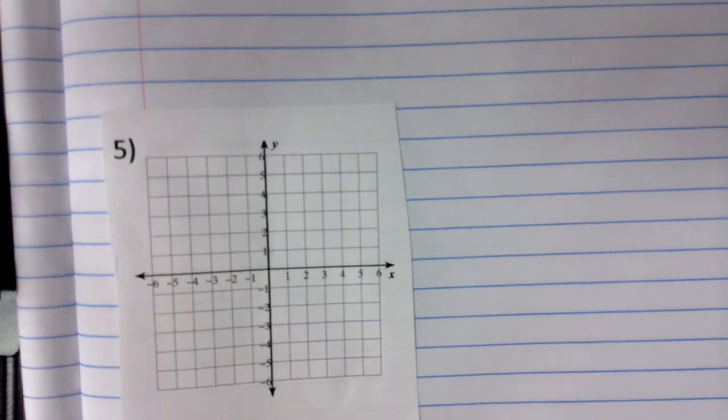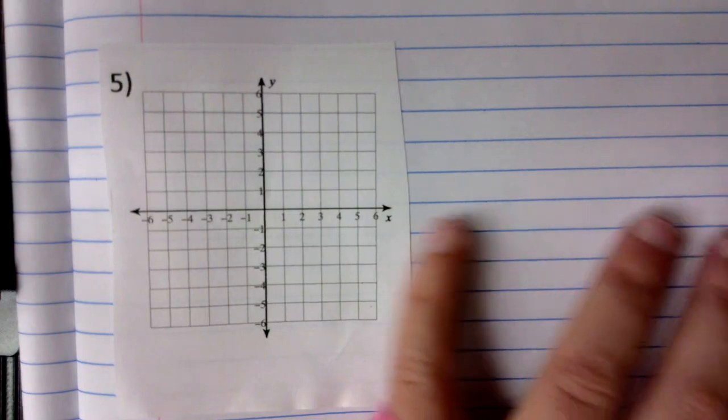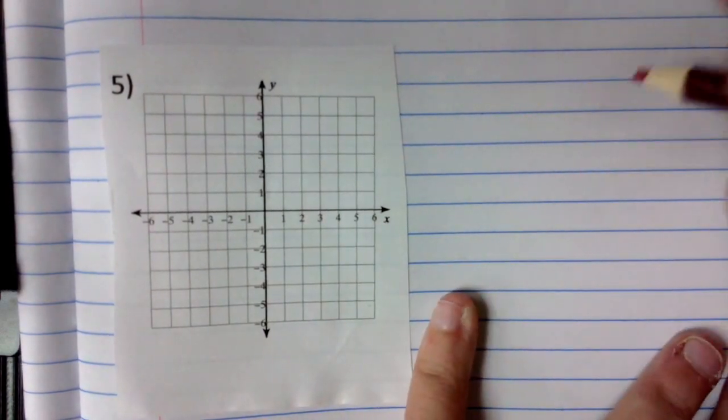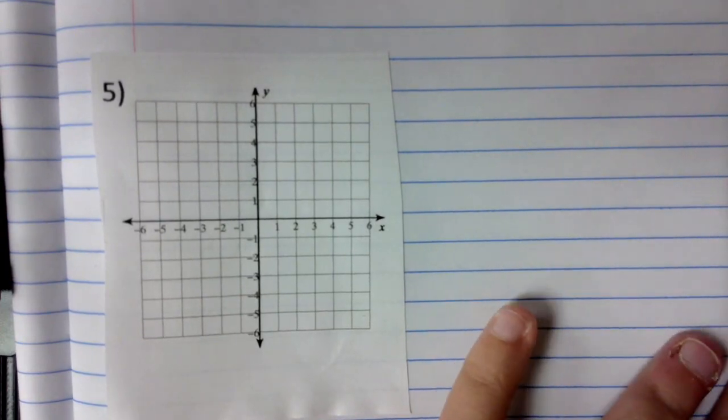Okay, one equation we're going to see is where it's just x equals and then a number. So I'm going to say x equals -2. On this one, it feels silly because is there a slope? Is there a y-intercept?